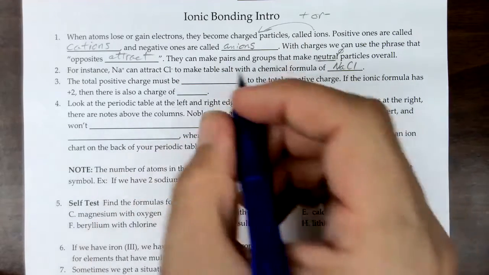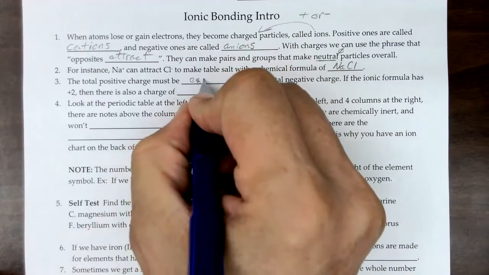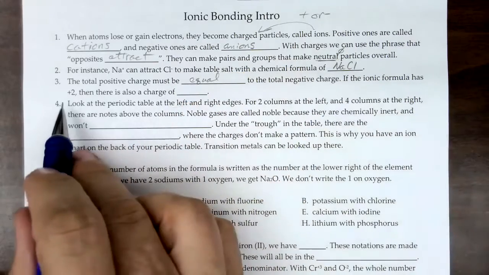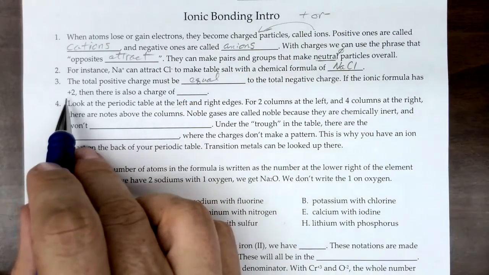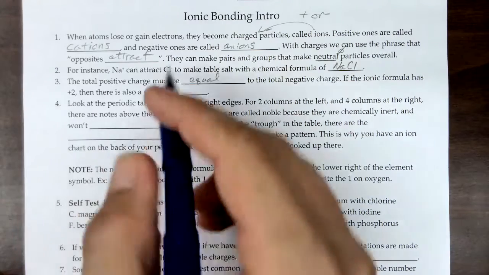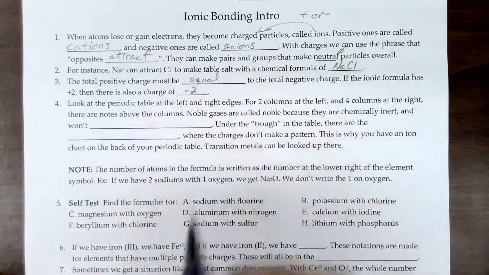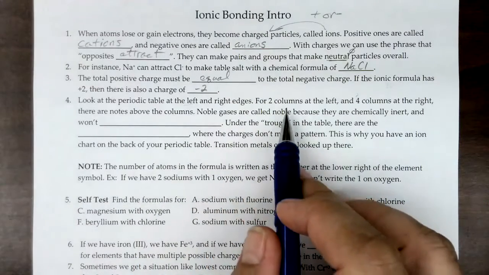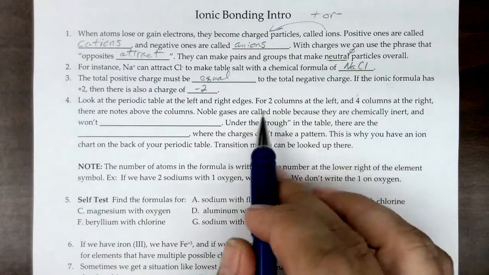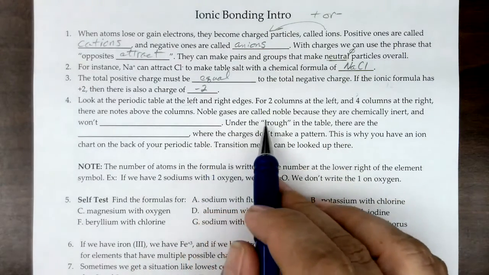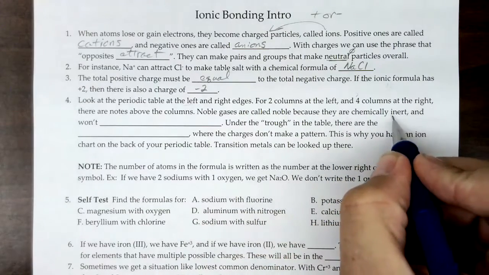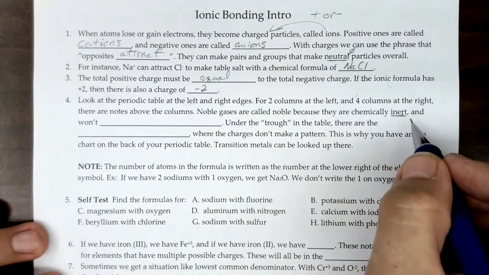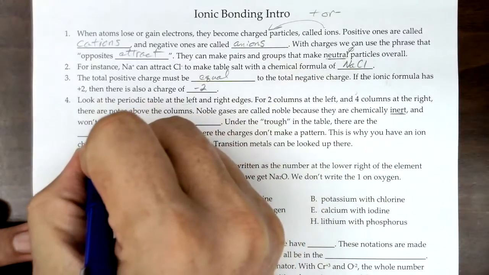Total positive charge must be equal to the total negative charge. If the ionic formula has a charge of +2, then there also is a charge of -2. Look at the periodic table at the left and right edges, for 2 columns at the left and the 4 columns at the right. There are notes. Noble gases are called noble because they are chemically inert. There is a fine word for you, and it means unreactive or inactive, and they won't react with anything.